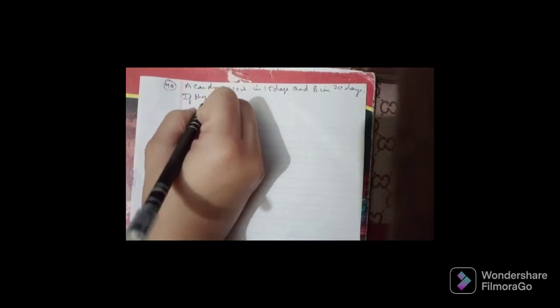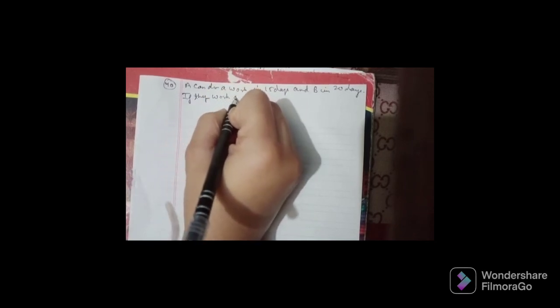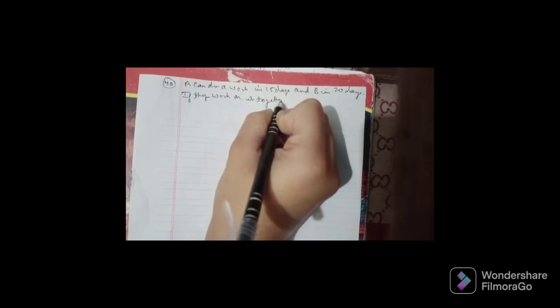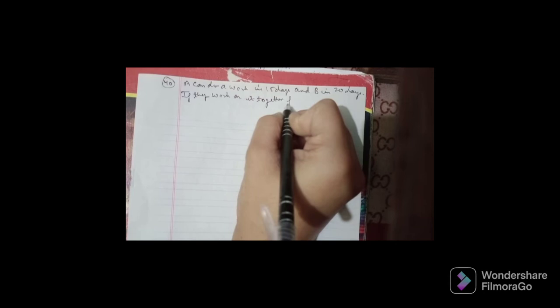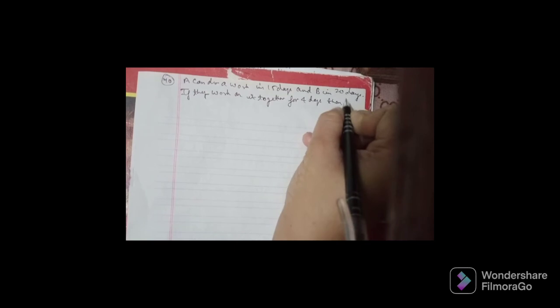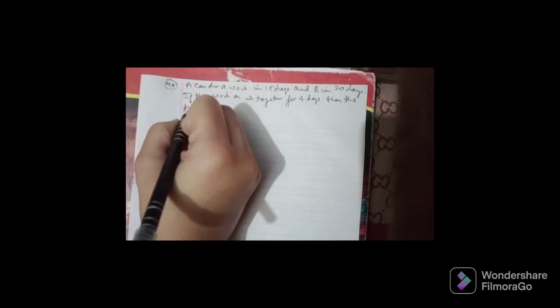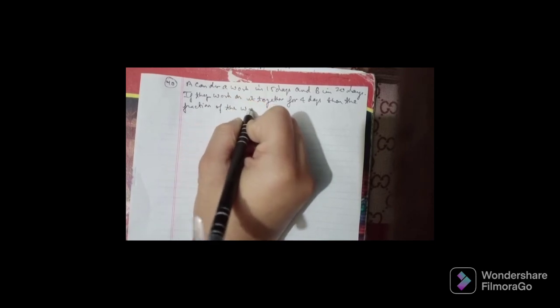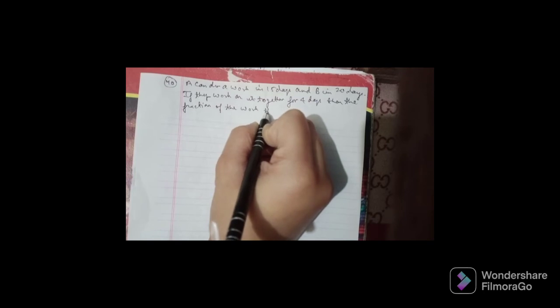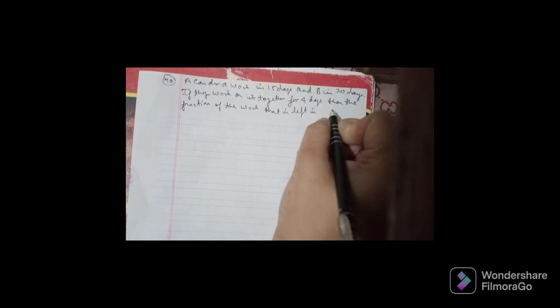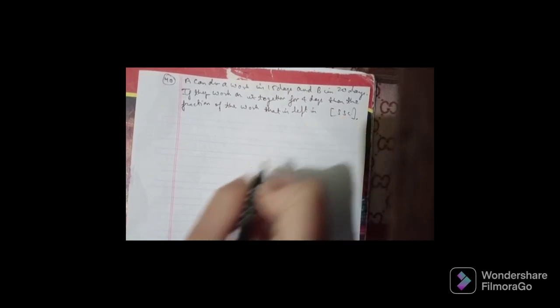If they work on it together for 4 days, then the fraction of the work that is left is, this has been asked in SSC. So let's find out the solution.